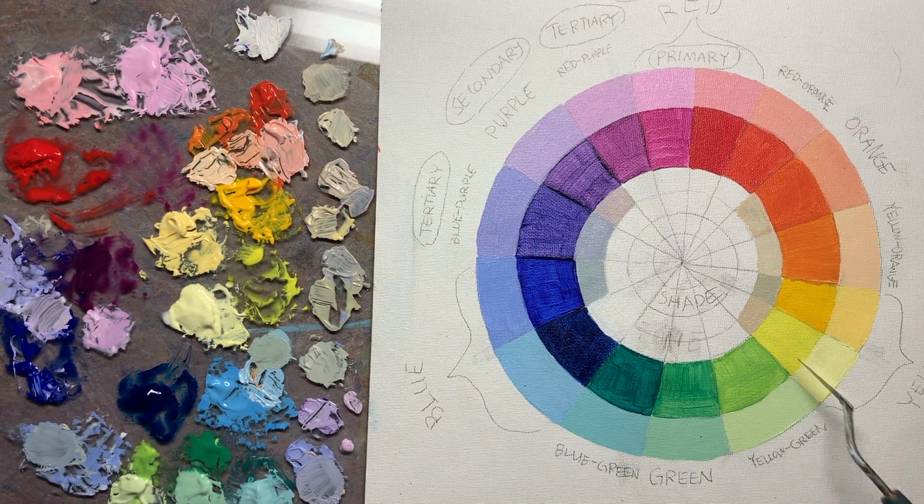When some people start to paint, they'll use just pure black straight out of the tube and white in order to create gray tones. I think that this is incredibly limiting.